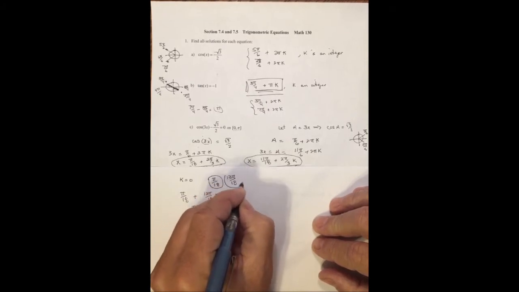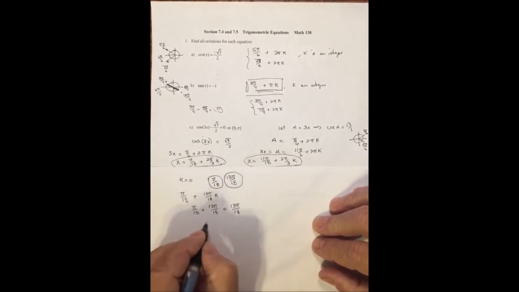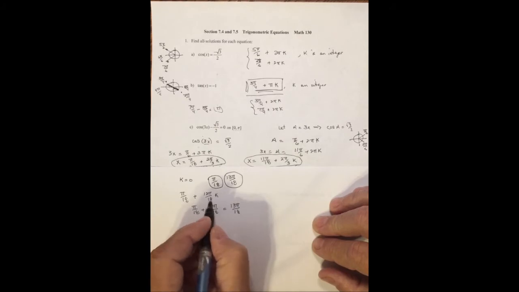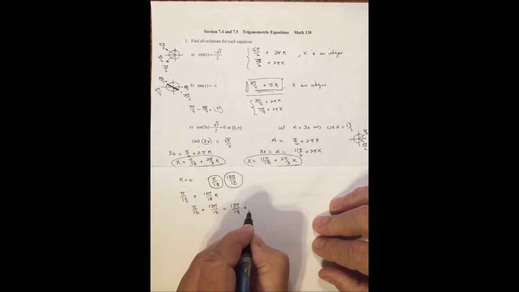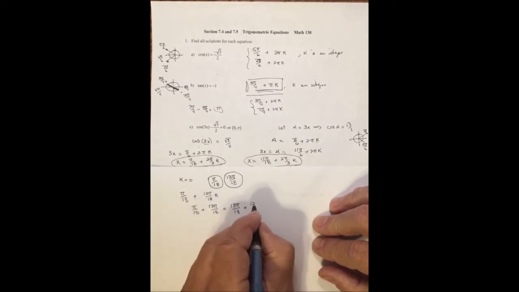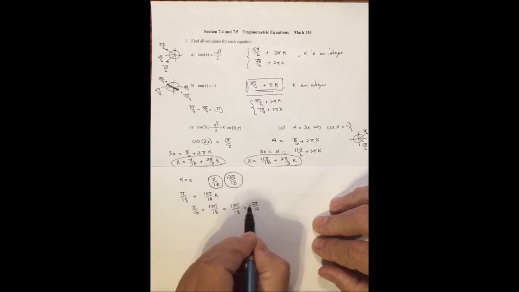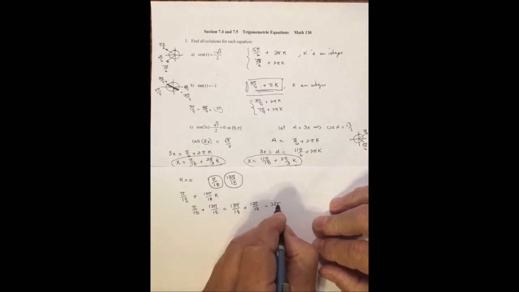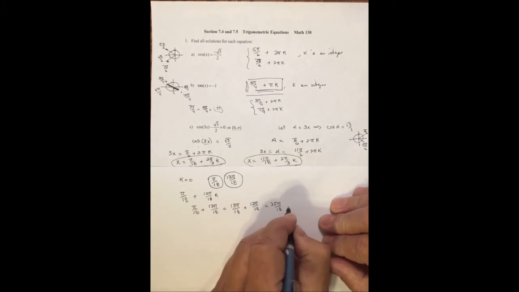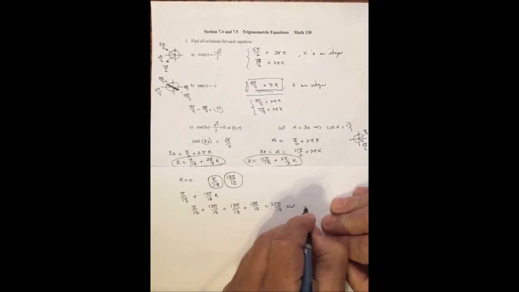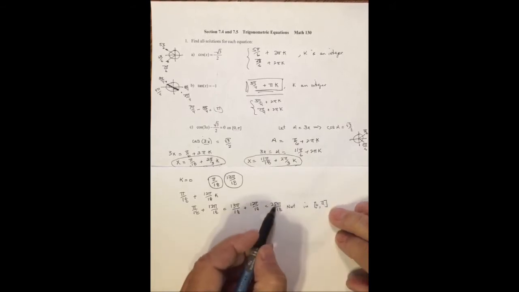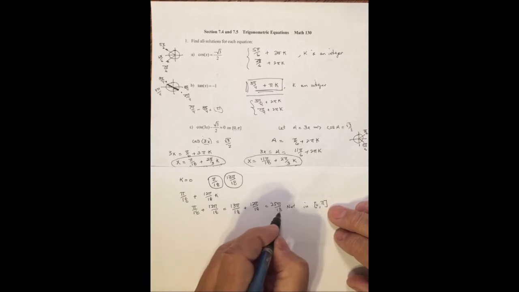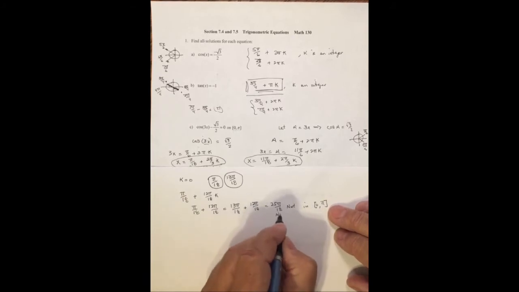Now, let's let k equal 2. Well, that would take this answer, 13 pi over 18, and add another 12 pi over 18. See what I did? Now, 13 and 12 is 25 pi over 18, and that's not in the interval from 0 to pi. Pi would be 18 over 18. That's 25 over 18. That's too big, so no.